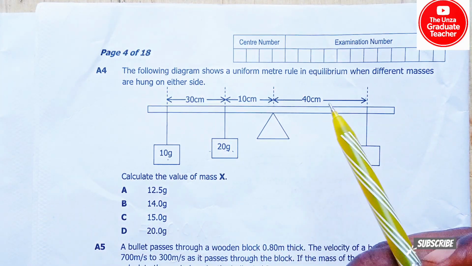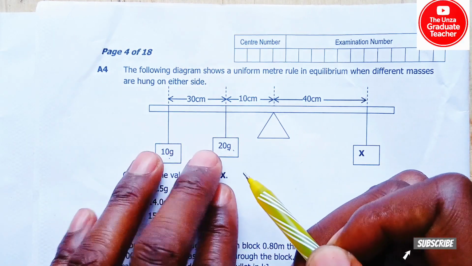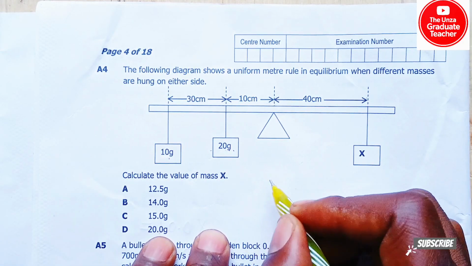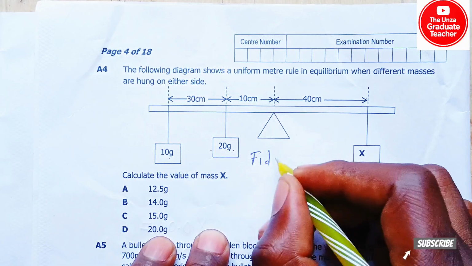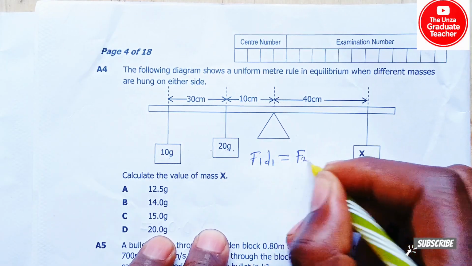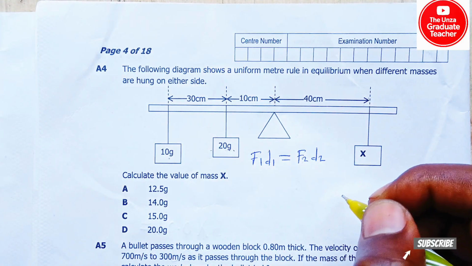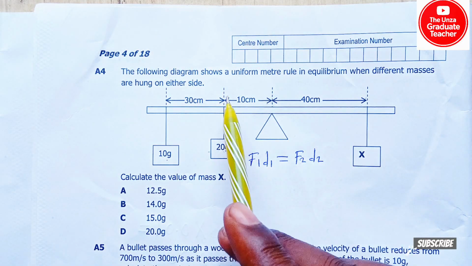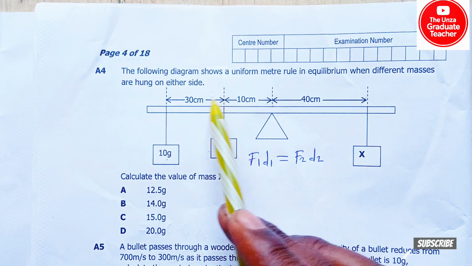Since on the anticlockwise side there are two masses, we are supposed to use the formula F1 multiplied by D1 is equal to F2 multiplied by D2. Since there are two masses here, the first thing you need to do is find the moment from the anticlockwise side.